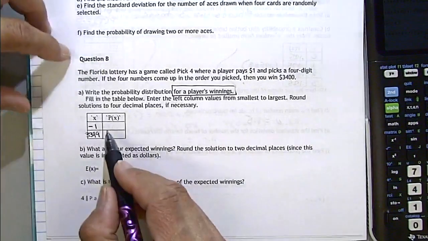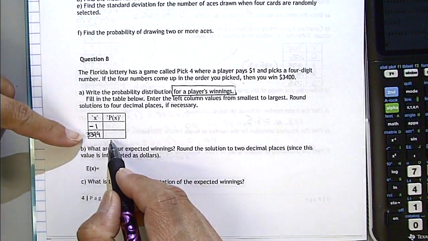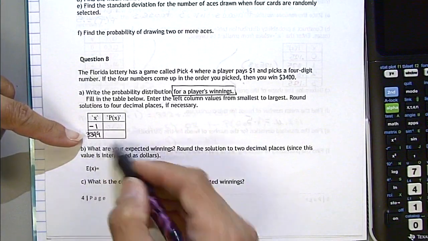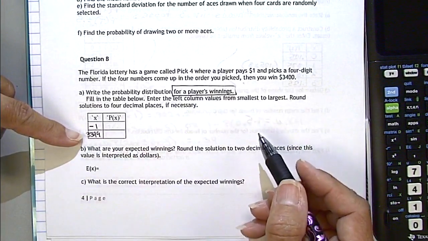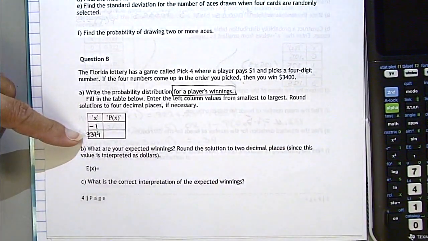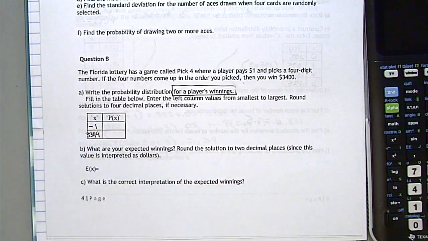So what's the probability that I would win this thing? Let's do that one first, because then I can just subtract it from 1 to get the other one, since there are only 2 probabilities. It means I have to get each digit correct. If I told you to guess a 1-digit number, 0 through 9, how many possibilities is that? 10.